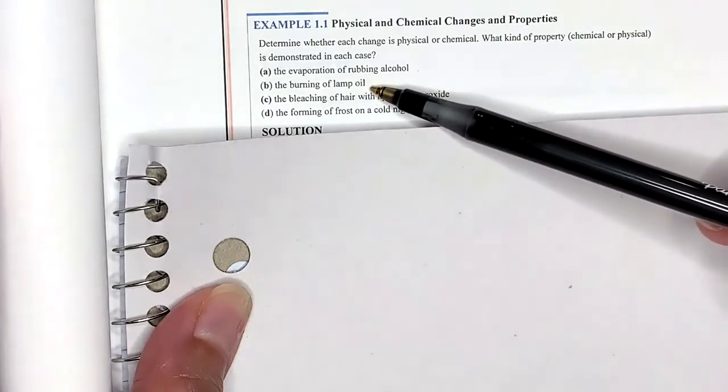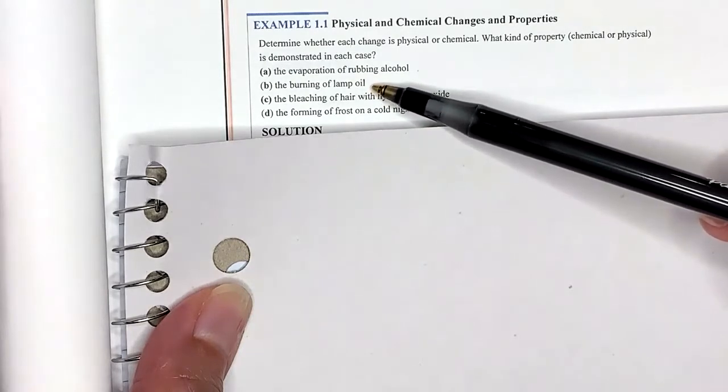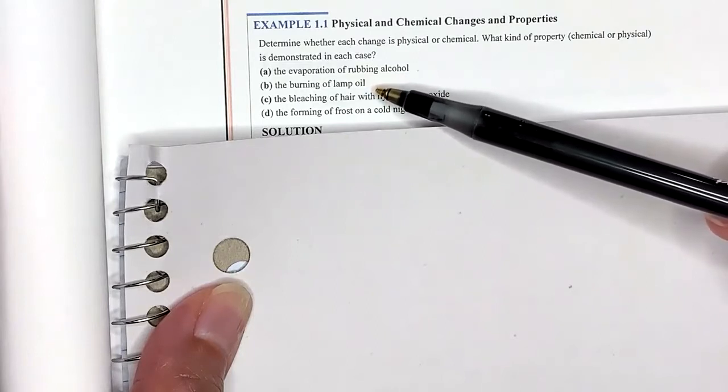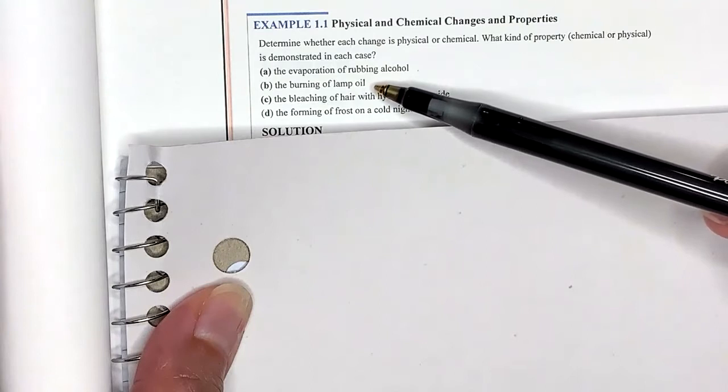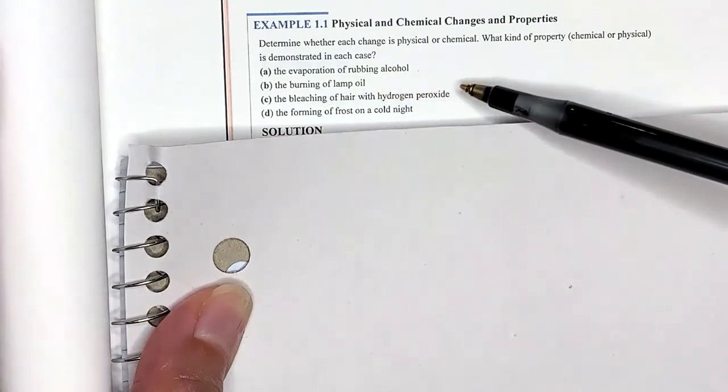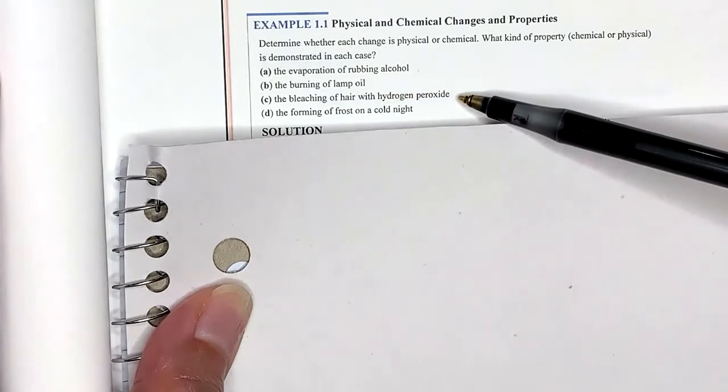Now, the burning of lamp oil, the fact that it says burning, what does it mean? Is it physical or chemical? In this case, when you are burning something, you will be changing its chemical formula. It's some sort of combustion. So in this case, this will be a chemical change. The bleaching of hair with hydrogen peroxide. Because your hair is changing color, right? And we're using hydrogen peroxide, your hair molecule is going to be changed by it. That's how it changes color. This is going to be a chemical change.